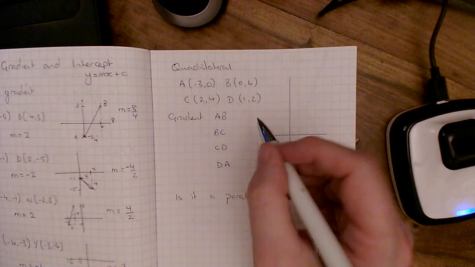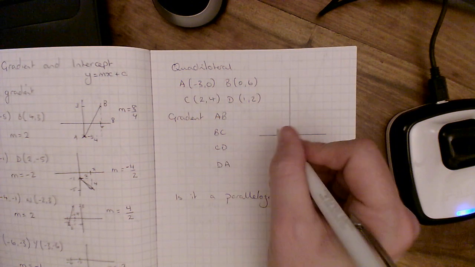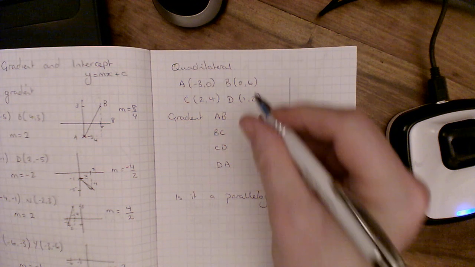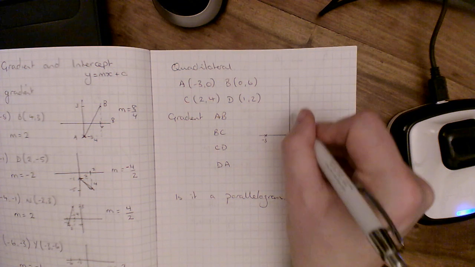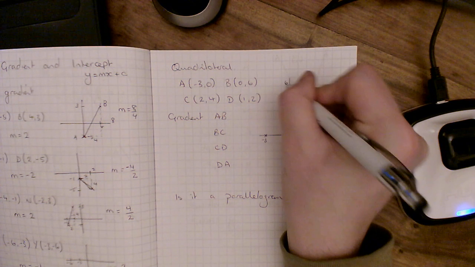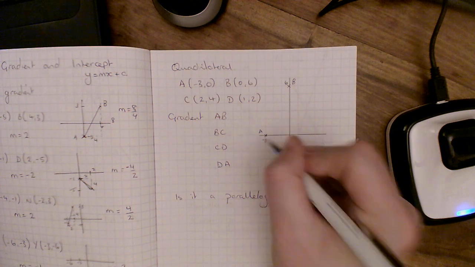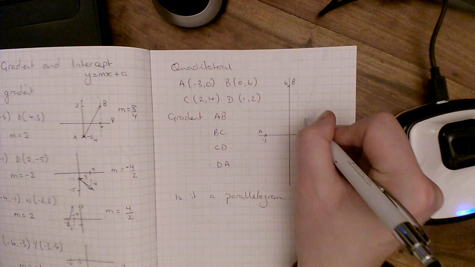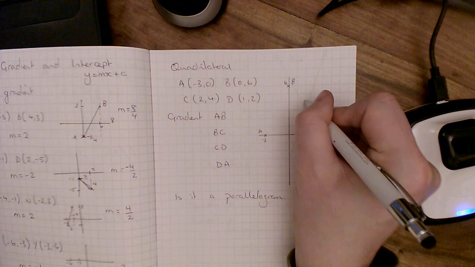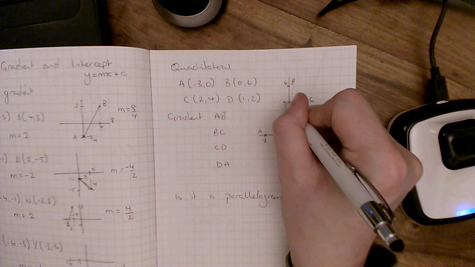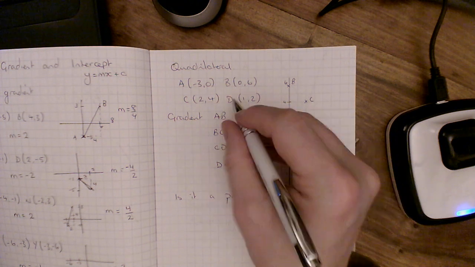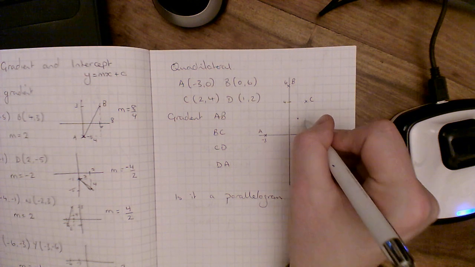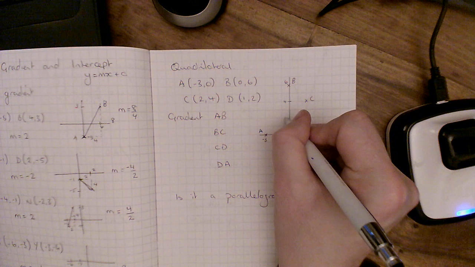Right, so let's put these points on now. So we've got minus 3, 0 for A, let's say that's there, so that's minus 3. B is at 0, 6, so 2, 4, 6 is up here, so there's 6 and that's B, there's A. C is 2, 4, so 1, 2 is there, and then 1, 2, 3, 4 is going to be here, so that's C, that's number 4. And then I've got D is 1, 2, so 1, 2 is there, so that's 1 there, and then 2 on here.